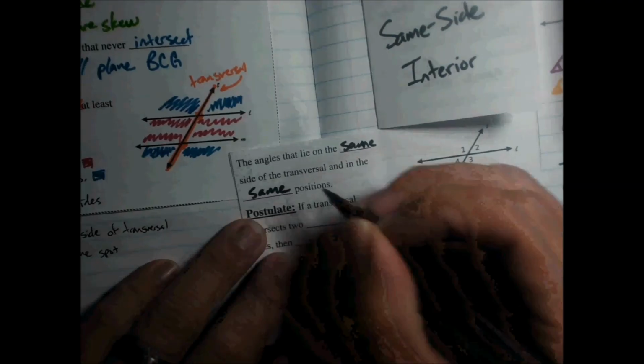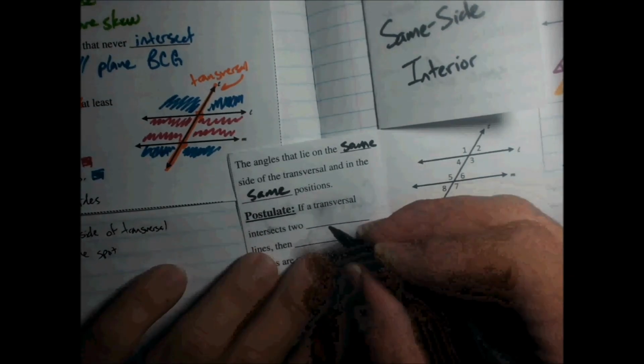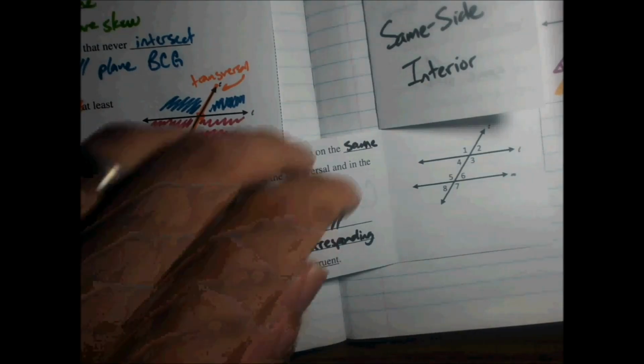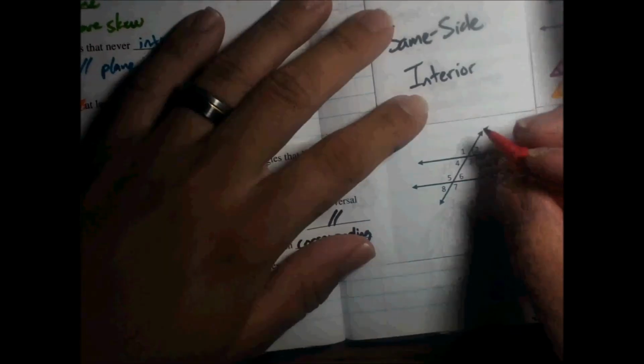What you're looking for is basically like if you're looking at angle 1, right? That's going to be to the left of our line, but also above our parallel. So to the left of our line, but above the parallel, like is 1 and 5. So angle 1 is congruent to angle 5. What else?